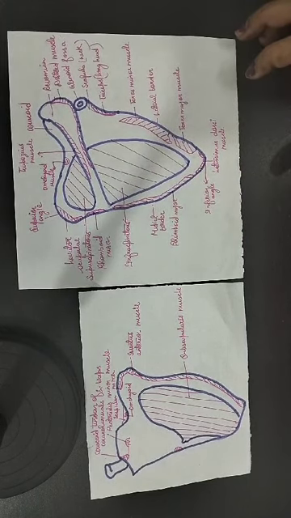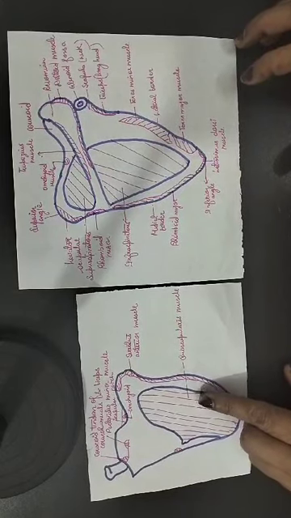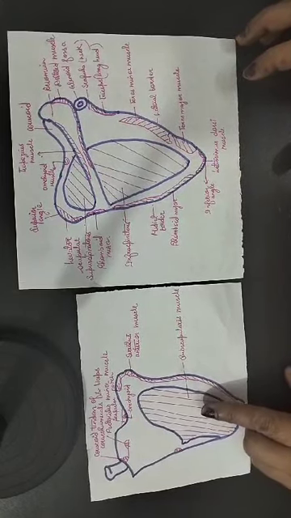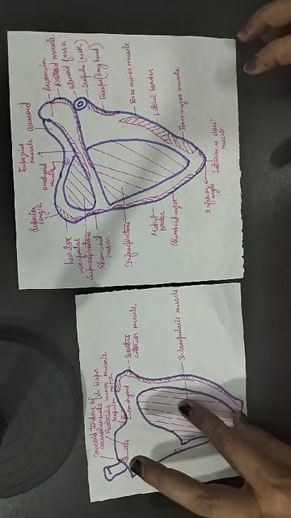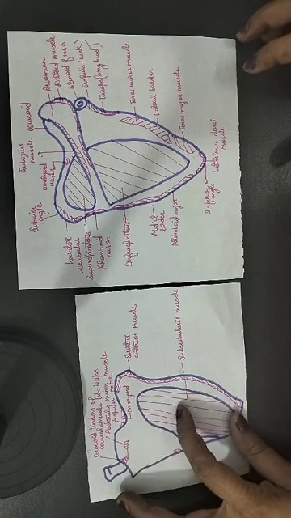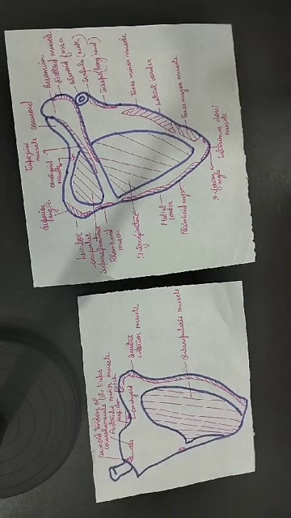Now coming to the subscapularis muscle, which originates from the ventral surface. It arises from the subscapular fossa and is responsible for medial rotation and compression of the shoulder joint.